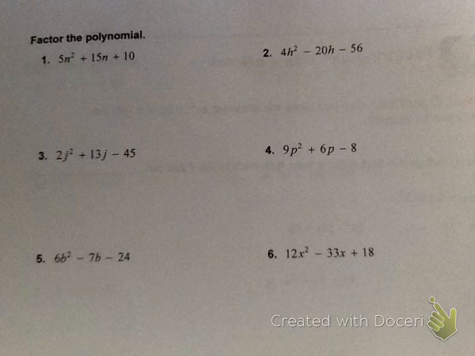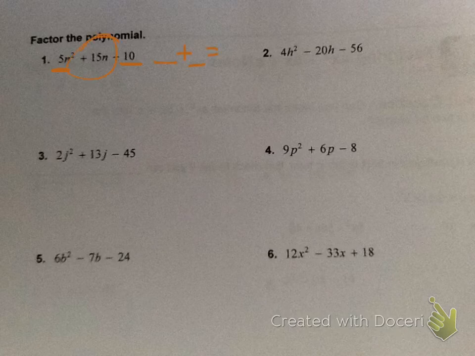Alright, I'm going to have you guys try this next set of 6. You're using the box method. At least set up the box, put in the middle, the last, and then you're saying what plus what equals the middle term, and what times what equals a times c.